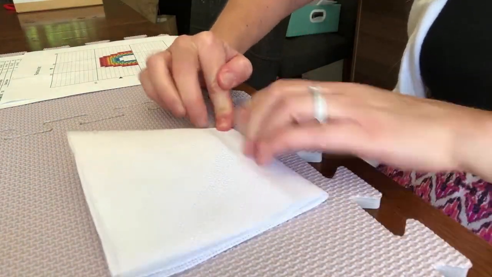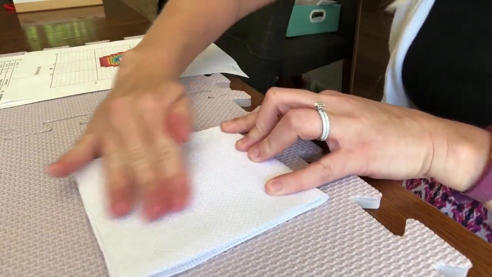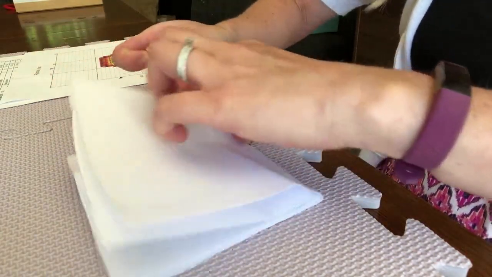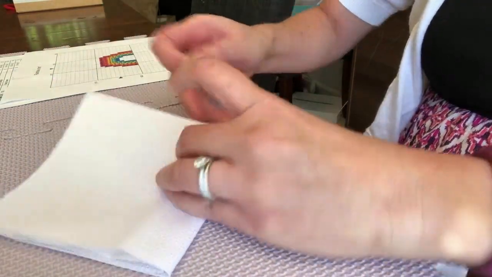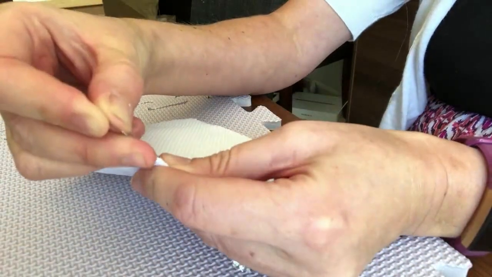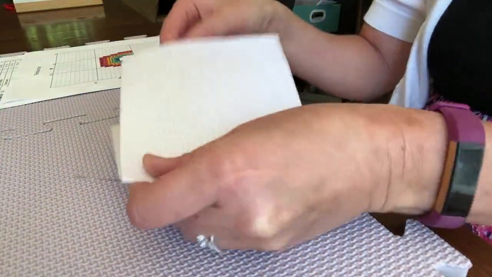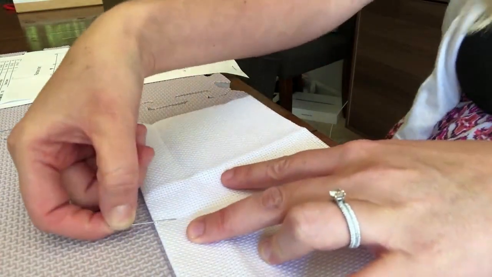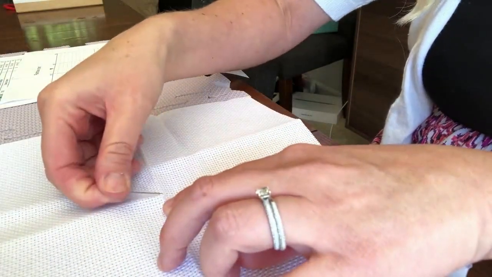So what you're trying to do is find the center. So you get your tapestry needle and you find the center where the folds are. Put your needle right there. So when you open up, that's where your middle is. Right there.